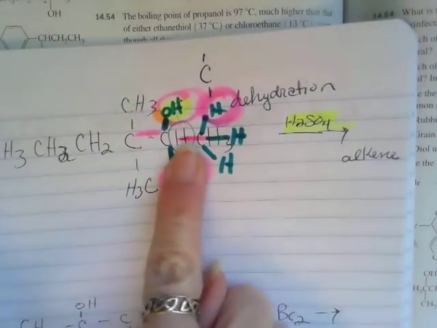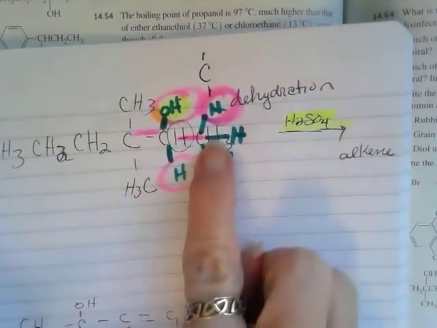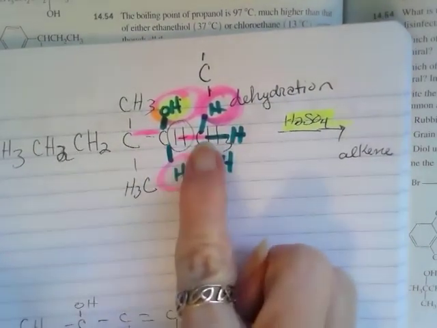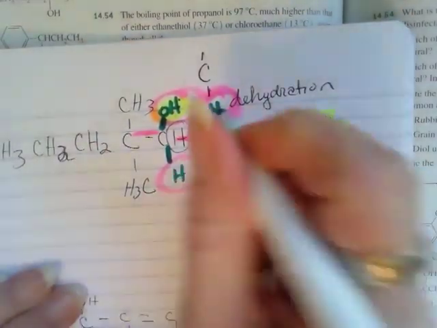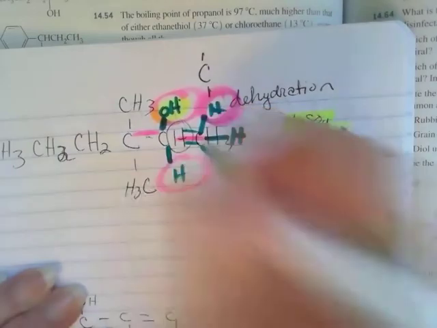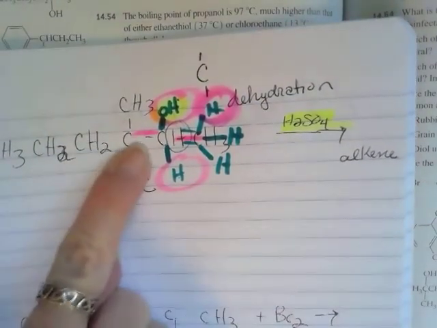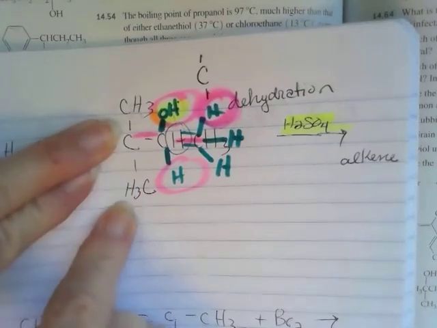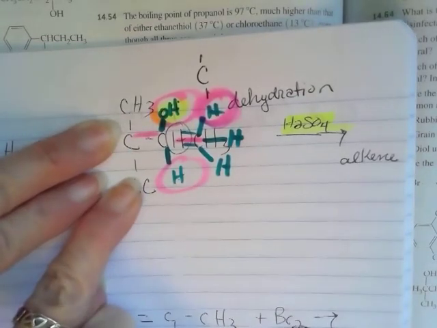So this makes sense to me. I can take these 2 and form a double bond between there, so I can end up turning this into a double bond. But if I take a look at this side, this is a tertiary carbon, and I don't have any hydrogens here that I can get rid of.